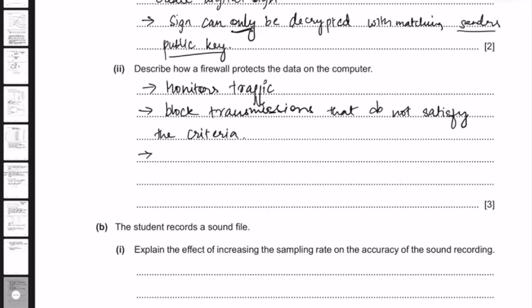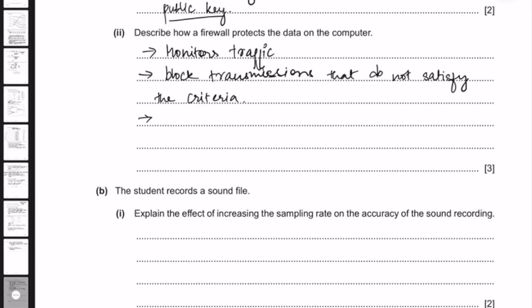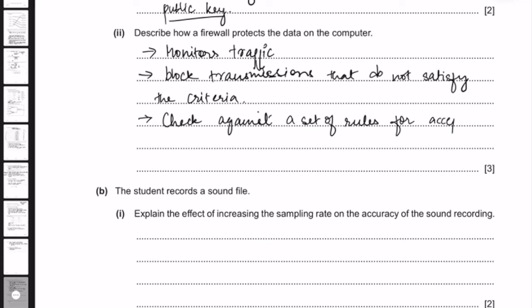And it can also check against a set of rules for acceptable data.